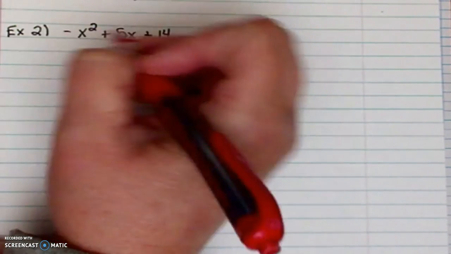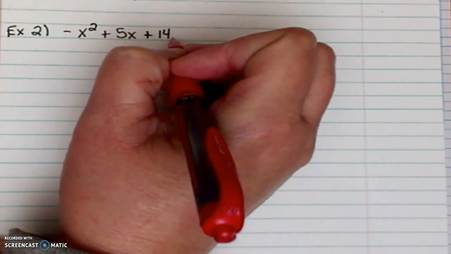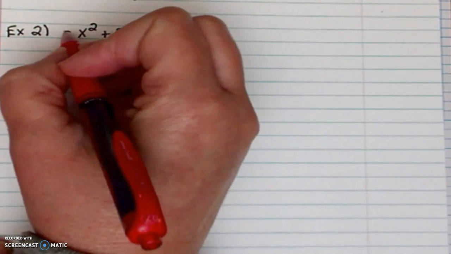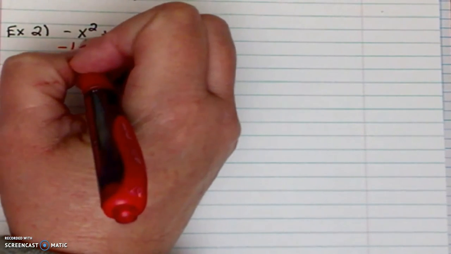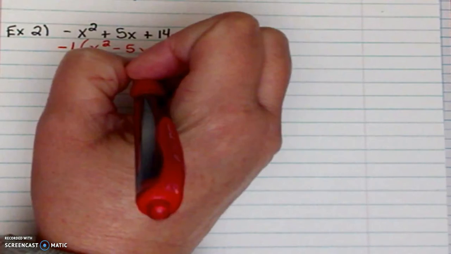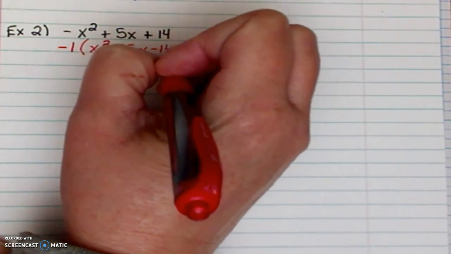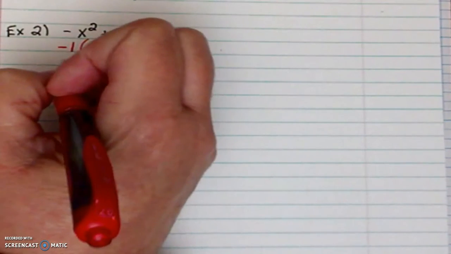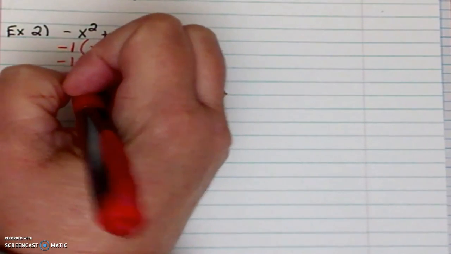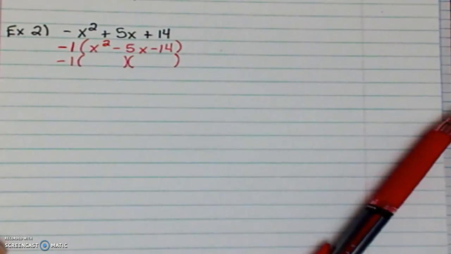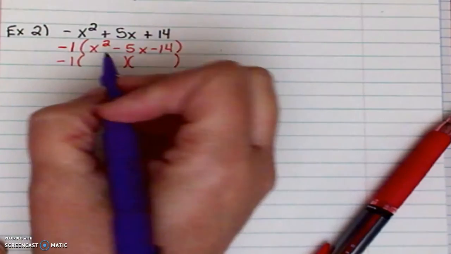So the first thing we want to do is see if we can factor out any common factor. And since this is a 1 and it's negative, I'm going to change every single sign by factoring out negative 1. So if I factor out negative 1, that changes every single sign in my trinomial. So I get positive x squared minus 5x minus 14. Now from there, I want to go ahead and work with that trinomial and break it into the two binomials, or see if I can factor it.